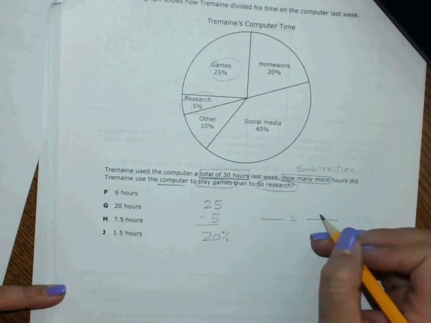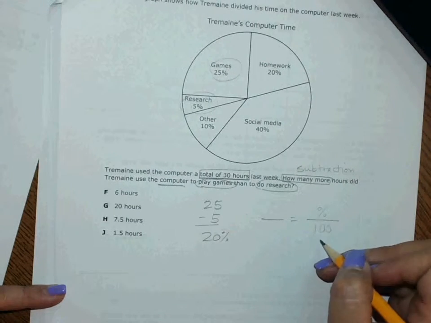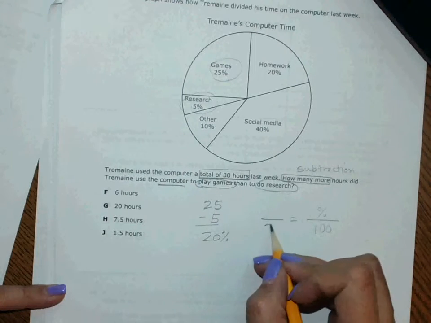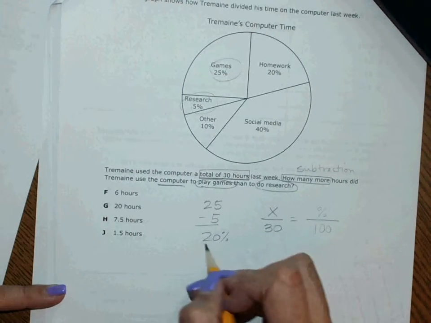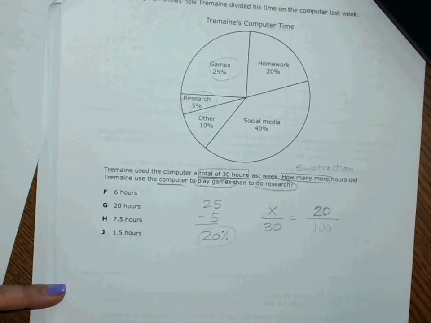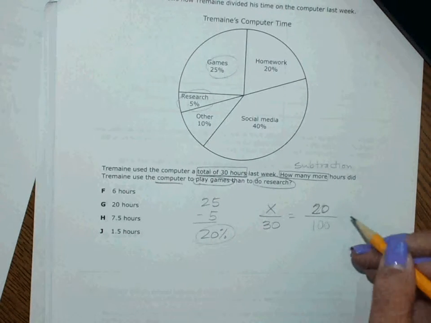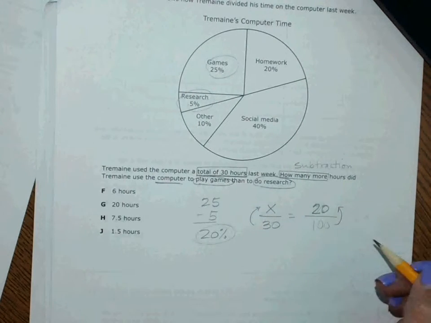Anytime I'm setting up a percent proportion, remember the percent over 100 is one of my ratios. And then it tells me the total is 30 hours, so that's going to be on the bottom. We don't know how many hours it is, but we do know that we're looking for the 20%, so that guy goes right there. Looking for shortcuts, kind of always want to do that. Oh, this works. Remember that your arrow points towards your x.